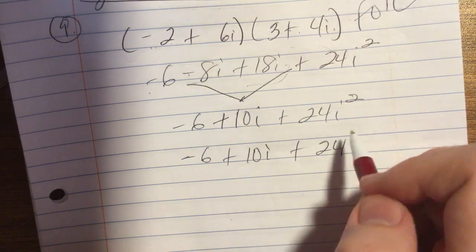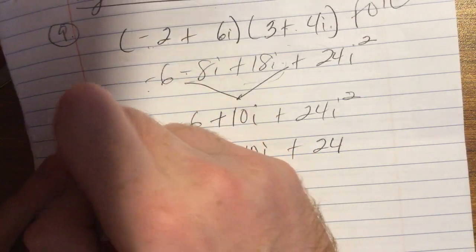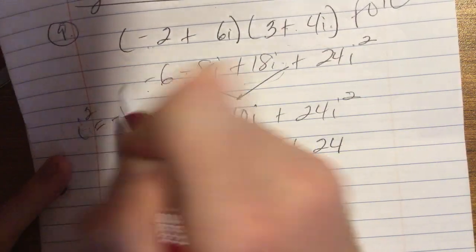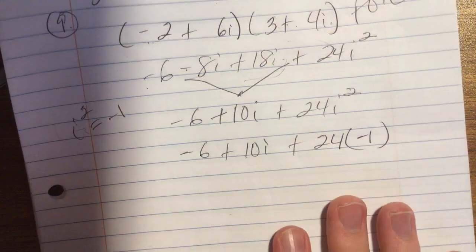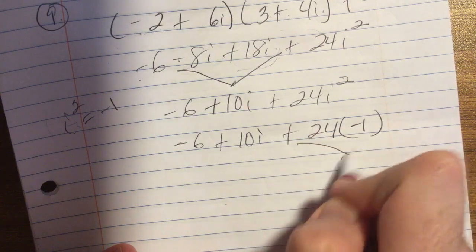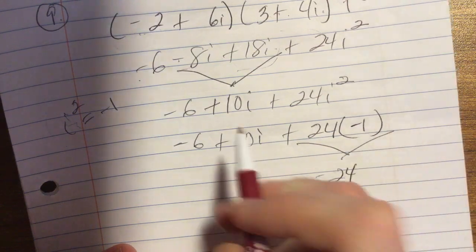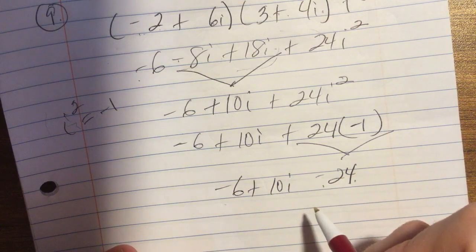But just like I did in a previous question, I know that i squared is equivalent to negative 1. It's one of our special powers of i. So I'm going to go ahead and replace i squared with a negative 1, which is going to multiply right here to be a negative 24. Negative 6 plus 10i minus 24.